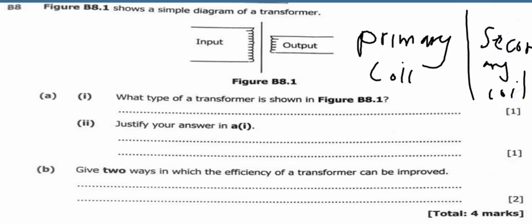When you talk of the step-up transformer, it is going to have fewer number of turns on the input or the primary coil and more number of turns on the secondary coil. An example of a diagram is this one.